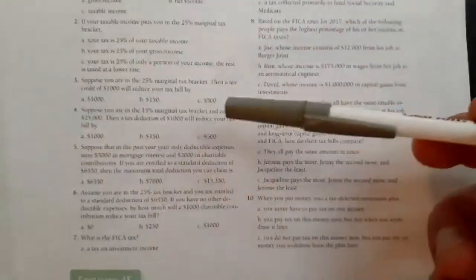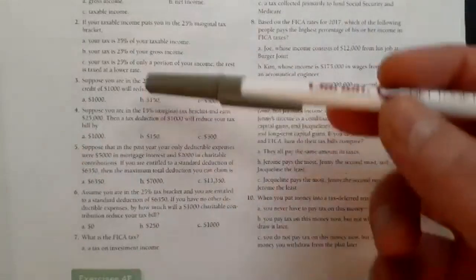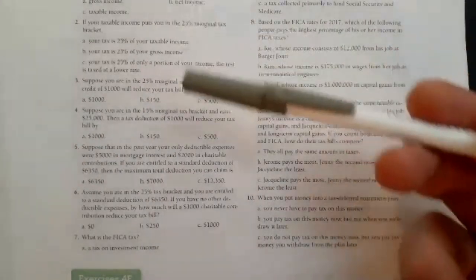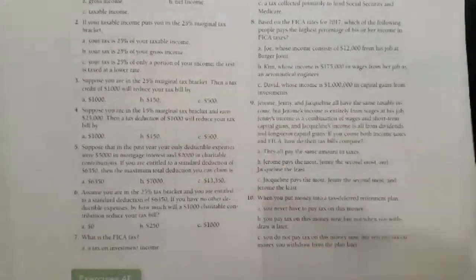And then this next question is sort of a compare and contrast of 3 and 4 here. Suppose you are in a 15% marginal tax bracket, and you earn 25K, then a tax deduction of 1,000 will reduce your tax by how much? So you're in a 15% bracket and you have a deduction of 1,000.